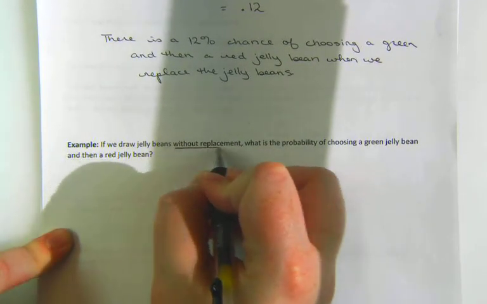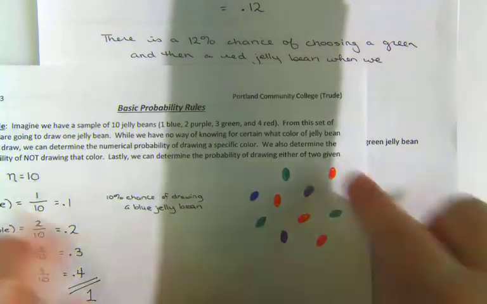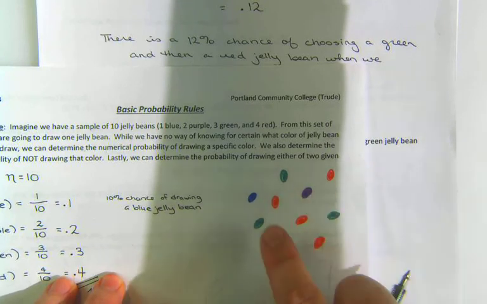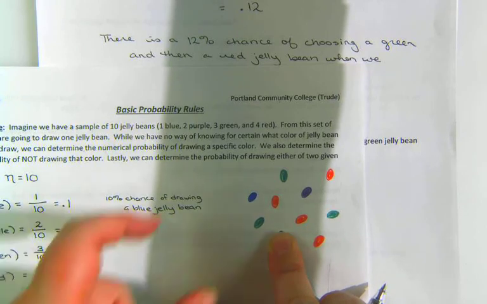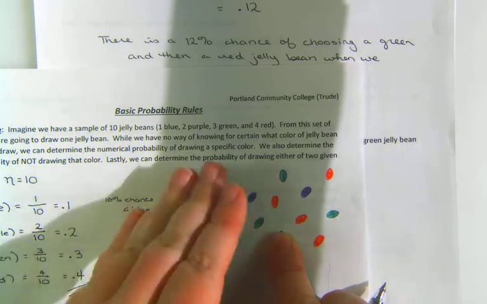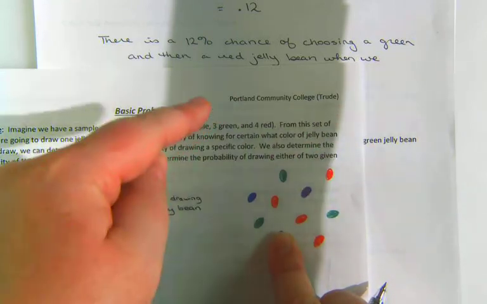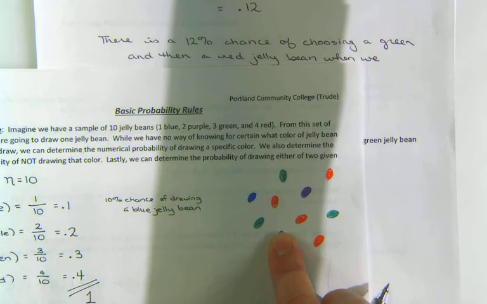To start looking at what a non-independent event would look like, if we had worked without replacement. What this would mean is I would choose that first jelly bean, and then whatever color it was, say I chose a purple jelly bean, we would take it out of the group. And if we don't replace it, now how things have distributed changes.